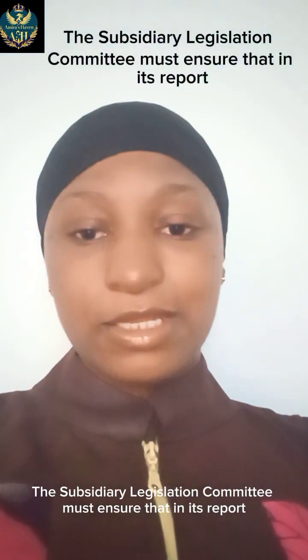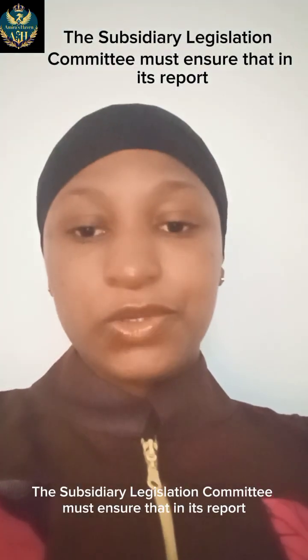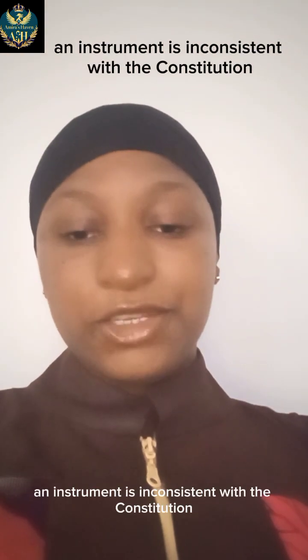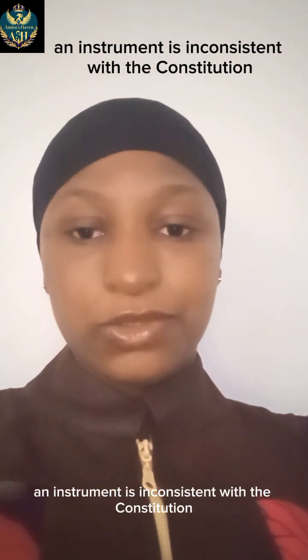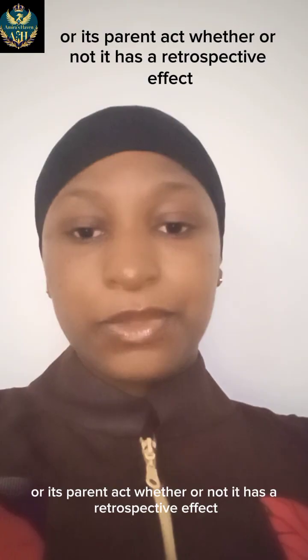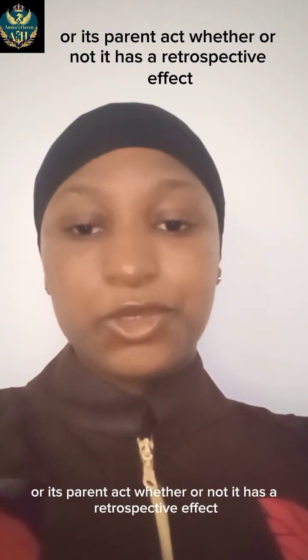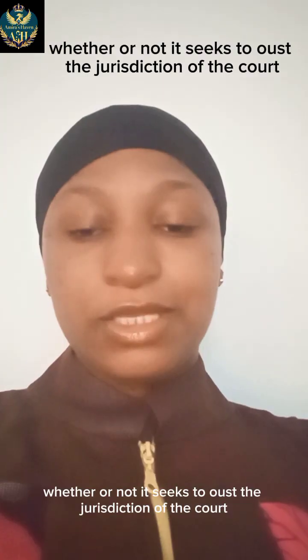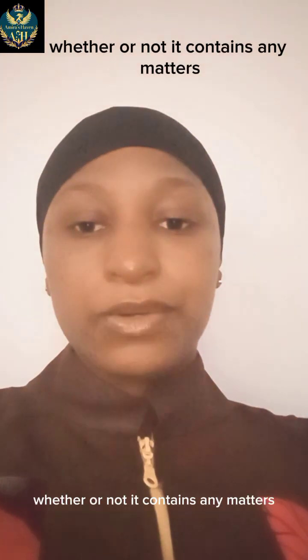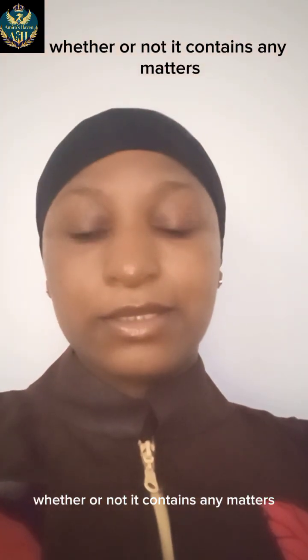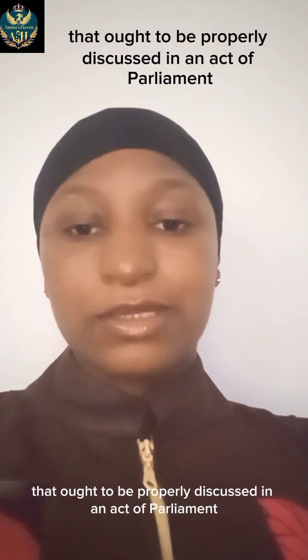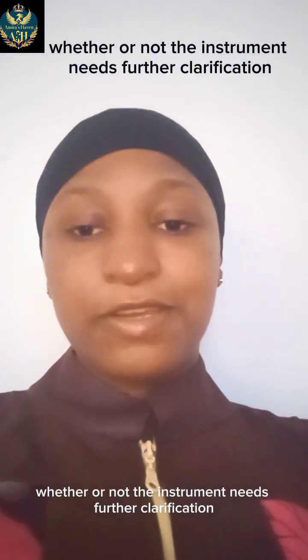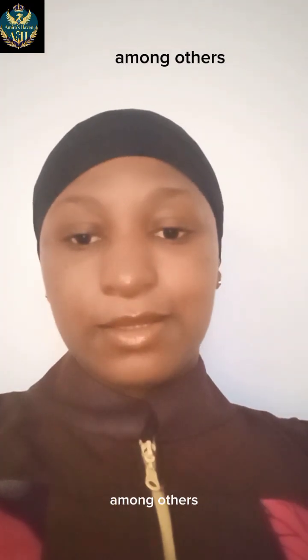The Subsidiary Legislation Committee must ensure that in its report it states whether or not an instrument is inconsistent with the Constitution or its parent act, whether or not it has a retrospective effect, whether or not it seeks to oust the jurisdiction of the court, whether or not it contains any matters that ought to be properly discussed in an Act of Parliament, whether or not the instrument needs further clarification, among others.